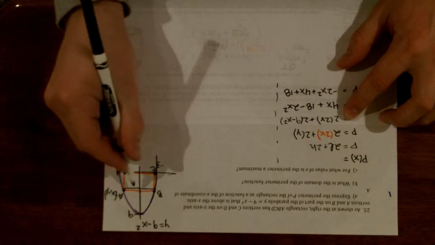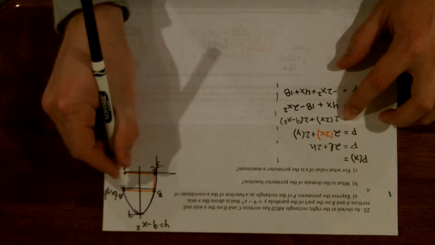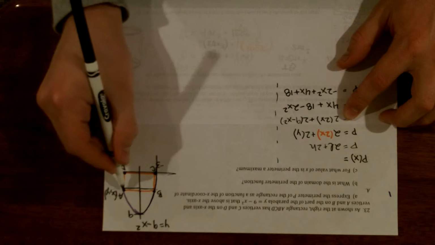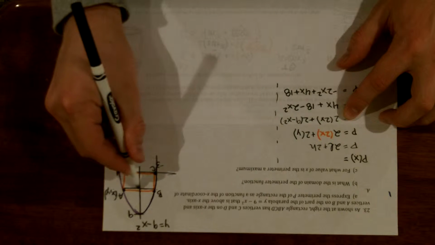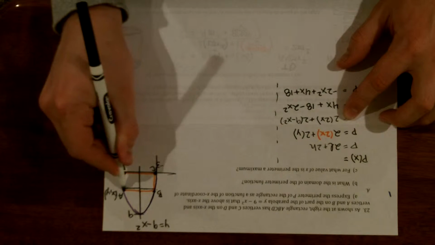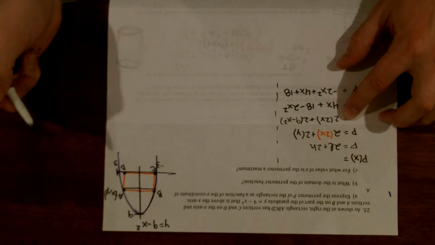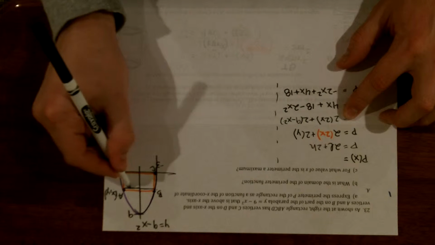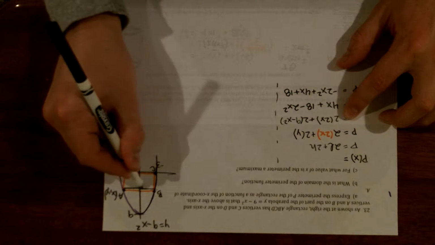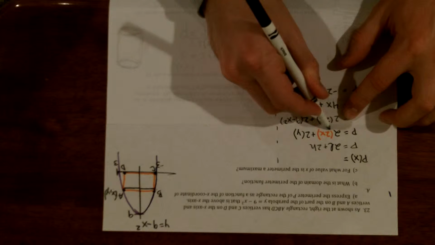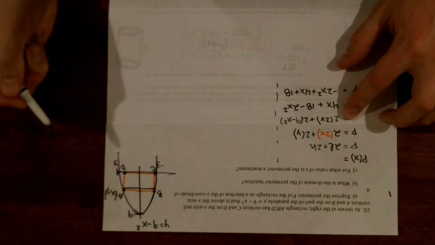The length is the distance from A to B, or the distance from D to C. We know the distance from the y-axis to A is x because of the coordinate A, which is x comma y. So if this distance is x, then this distance is also x, and the total distance must be twice x. So for length, we write 2x.